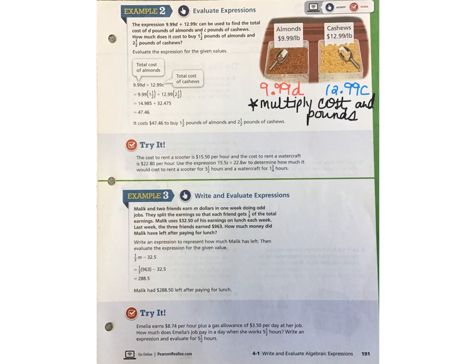For this question, we need to evaluate the expression 9.99D + 12.99C, where the 9.99 stands for $9.99 for a pound of almonds. That's this number right up here in the picture. And the 12.99 stands for $12.99 for a pound of cashews. And you must multiply the cost and the pounds, that's this part right here, in order to find out how much you've spent on almonds and how much you've spent on cashews.